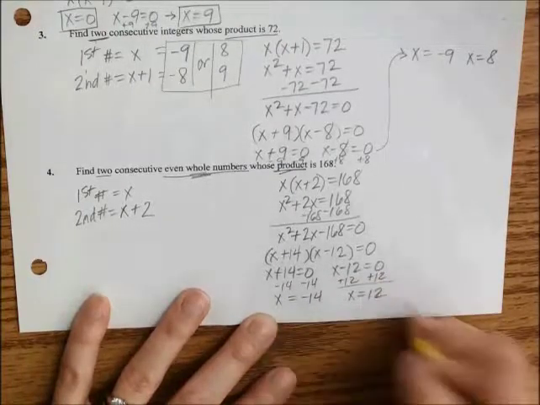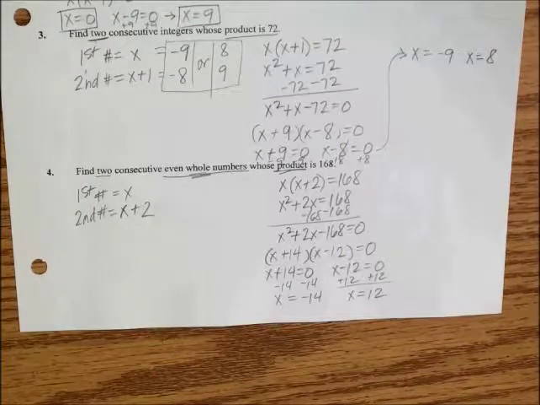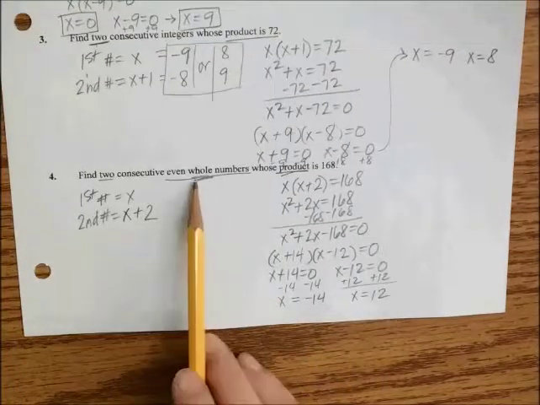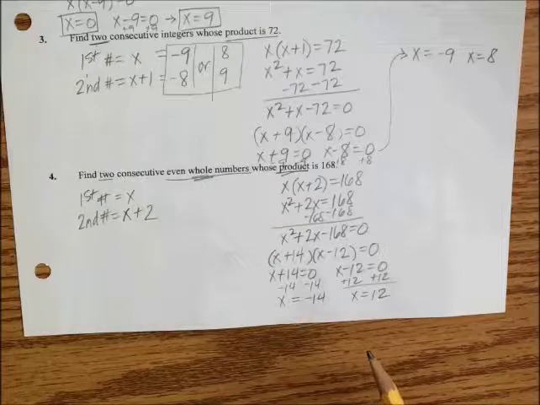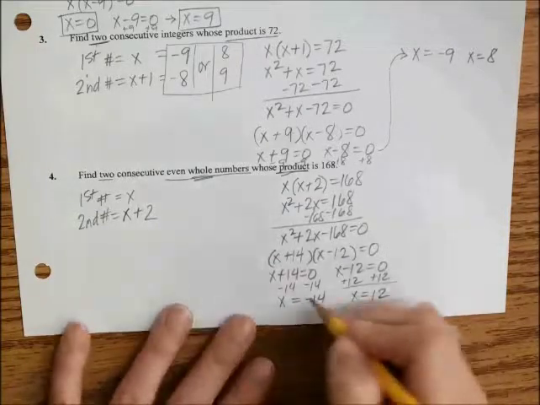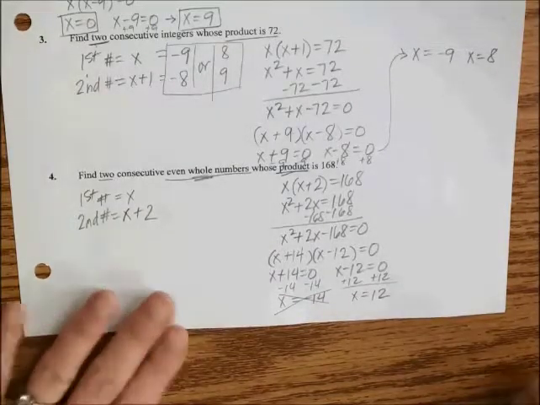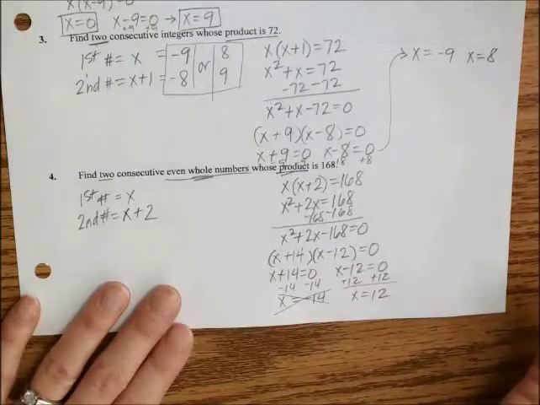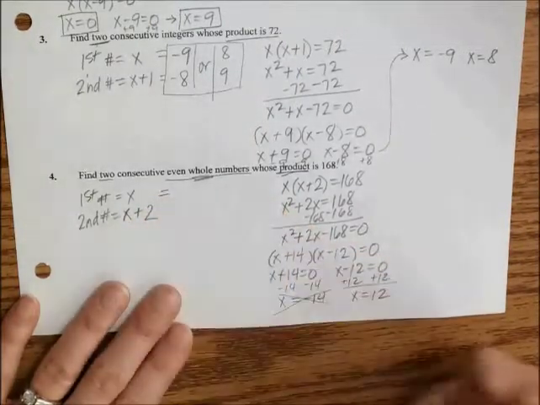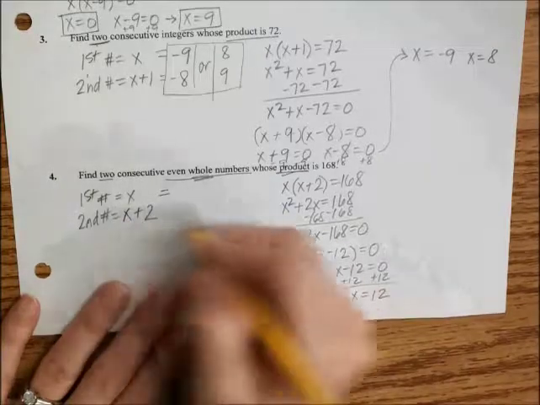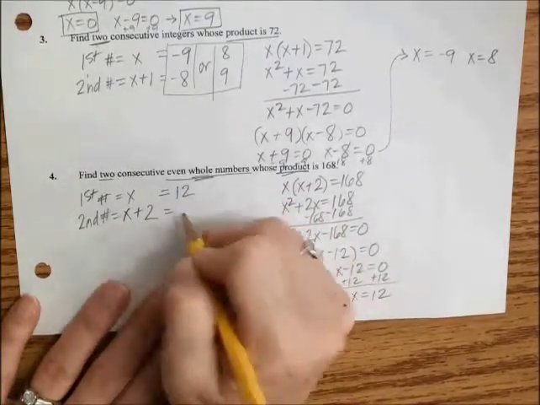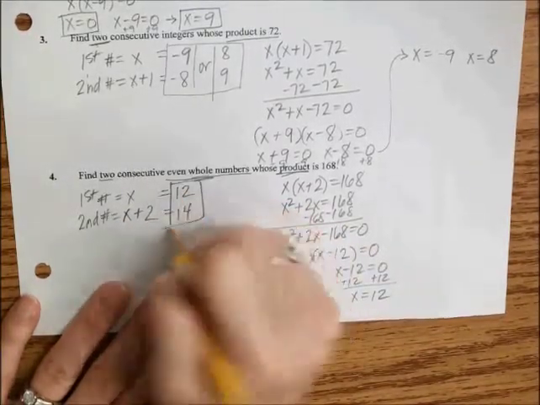And when we solve for x, I have x equals negative 14 and x equals 12. Now this is a case where I go back to that story problem. It says even whole numbers. So I got to make sure both of my answers are even numbers. They are, but it has to be whole. So remember, a whole number includes 0 and all numbers greater than 0. So actually, x equals negative 14 does not work because that's not a whole number according to our real number system. So now I'm going to go ahead and find my other values. So if x is 12, then x plus 2 is 14. And now we're done here.